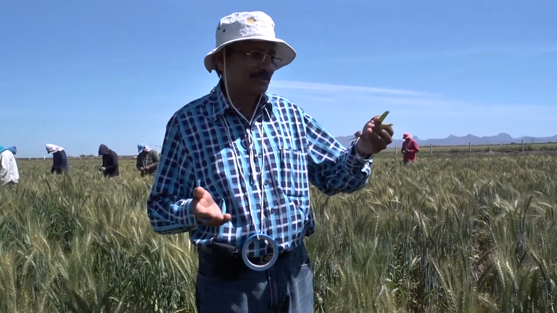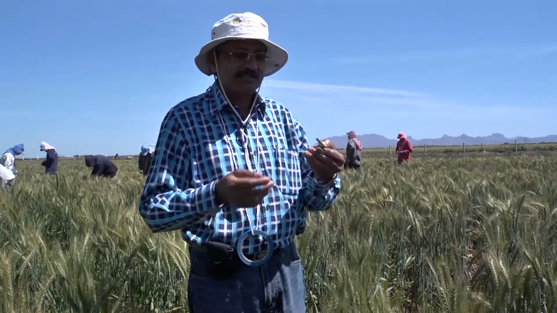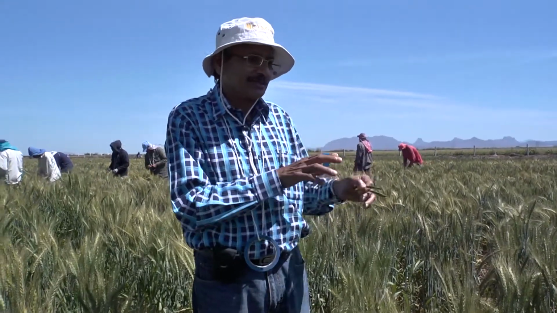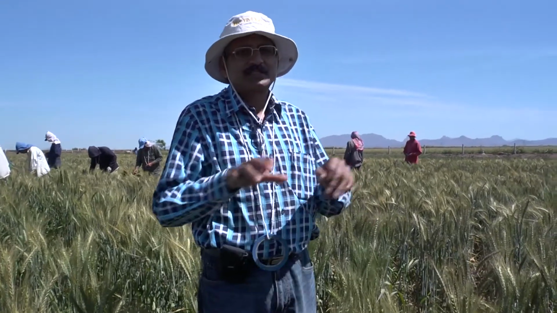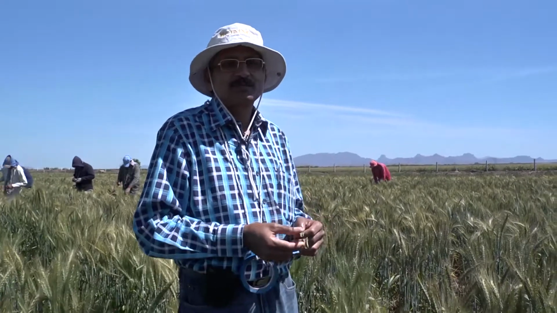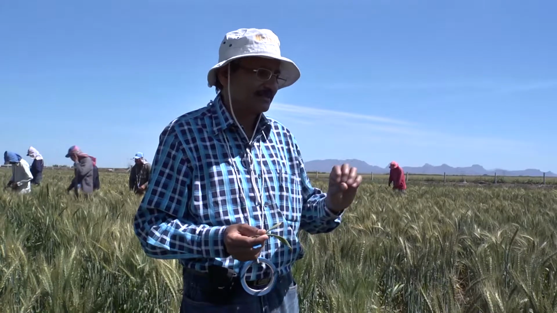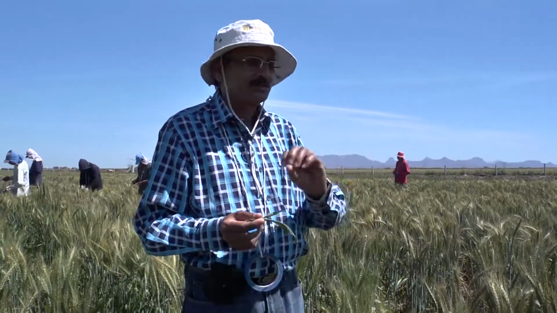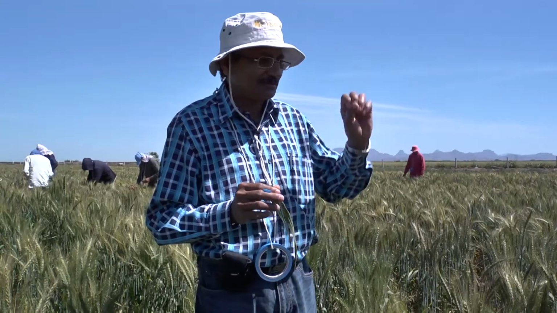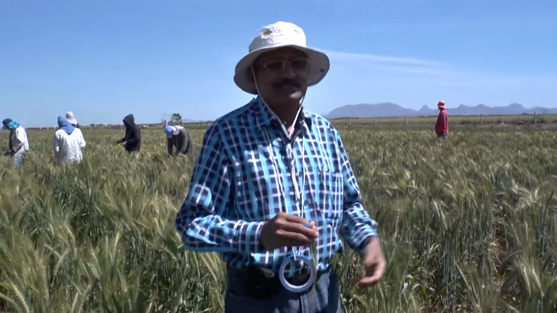Because CIMMYT and CIMMYT-derived wheat varieties, the majority of them, have this kind of resistance. So we wanted to use this also for stem rust, and we are using a similar principle for yellow rust: you don't want to have one gene with large effect protecting the plant, because those genes do become ineffective. So we want several genes to work together like a team and protect the plant.